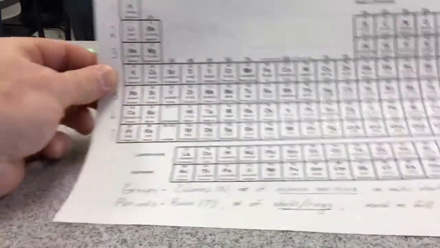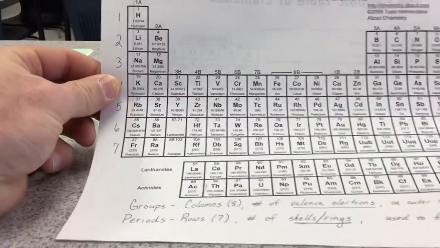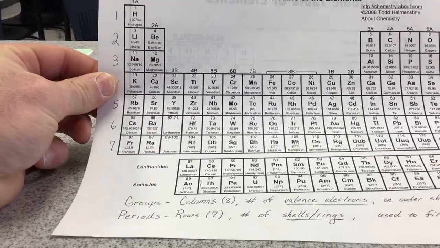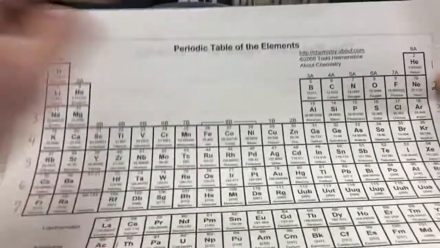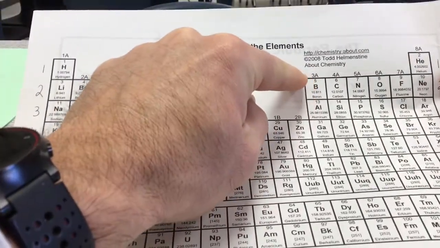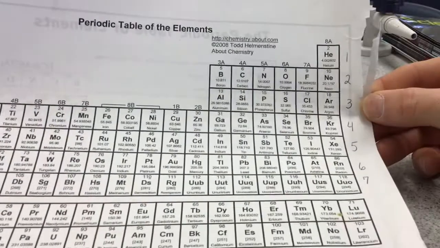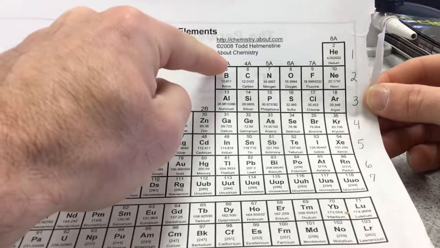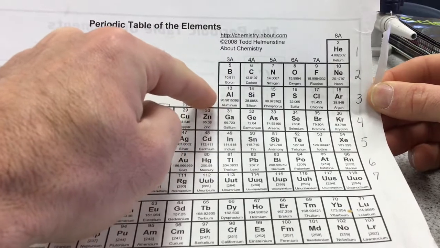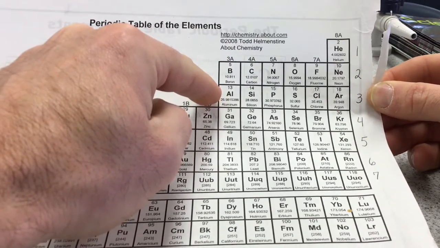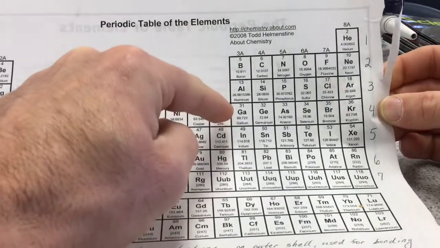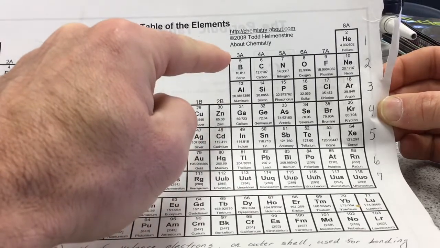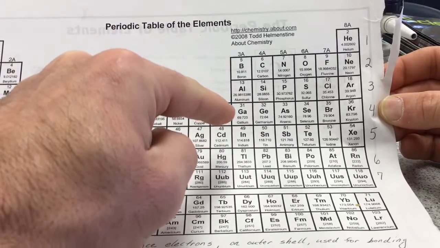Okay, now as far as finding elements and associating to your groups, so like for instance, if I said find the element in group 3, period 4, you would find group 3, which is right here, group 3A, and then period 3, which is your third group down. And so you would just match those up, group 3, period 3, and I would have aluminum. If I said group 3, period 4, that would be the next one down, and that would be gallium, because I matched the group 3 with the period 4, and that's gallium.